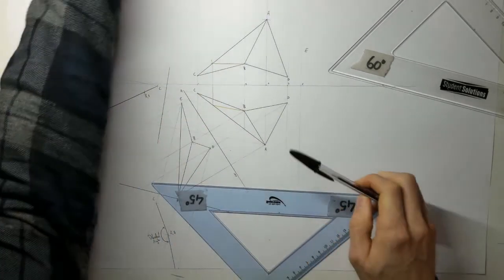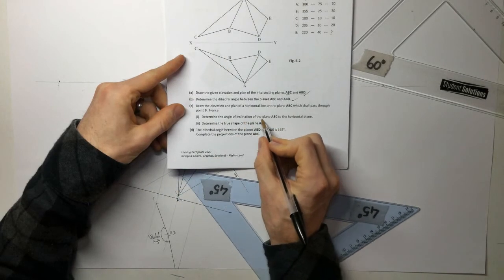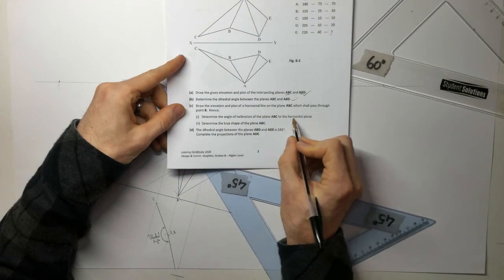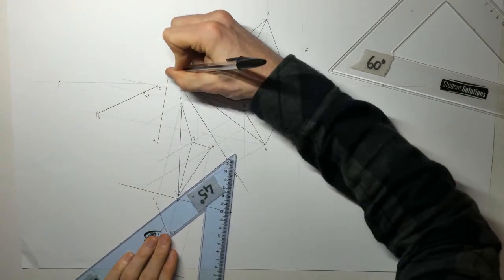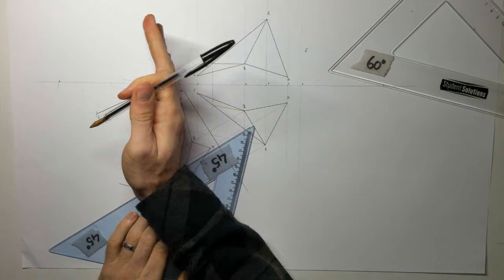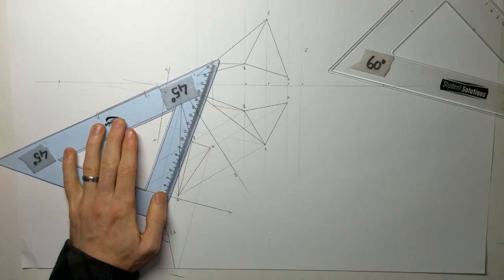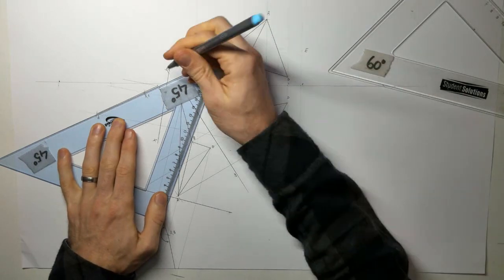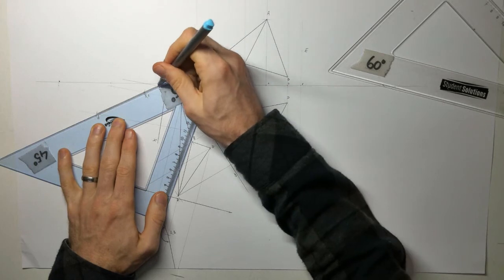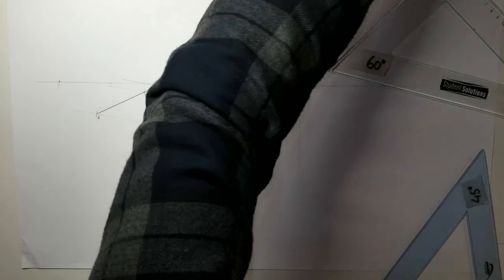Now they've asked us to find the angle of inclination between ABC and the horizontal plane. So this is my x1, y1. So that is my horizontal plane. If I extend that down, let's use a color here. Okay, so that's the angle of inclination between them. I might measure this.